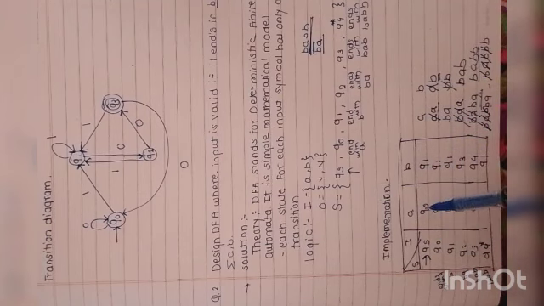Then we check BABBB. For BB, no state, ABB, no state, BBB, no state. For B we have Q1. So this is the transition table for this problem. We see that QS and Q0 have the same transitions, so we merge both states.